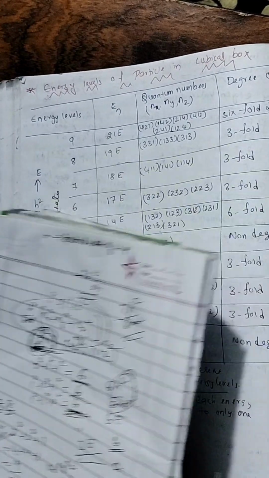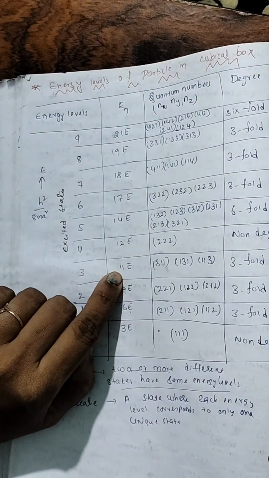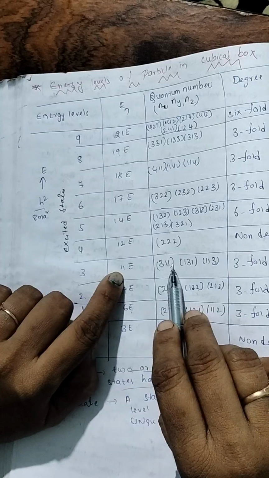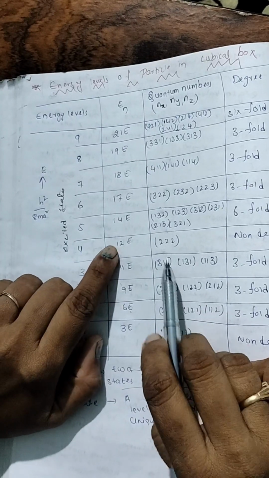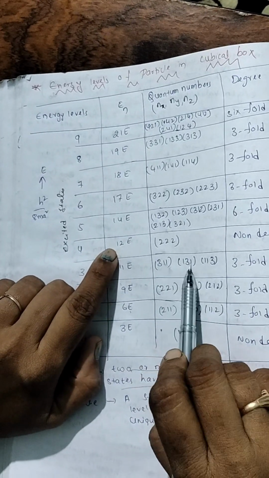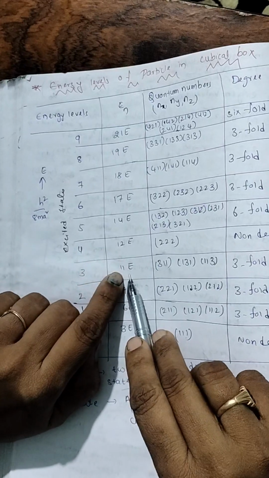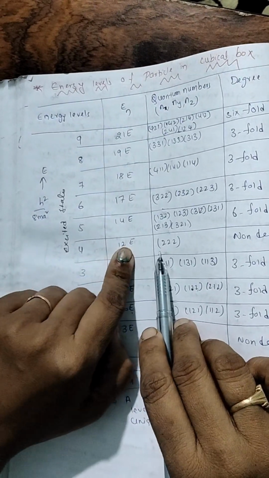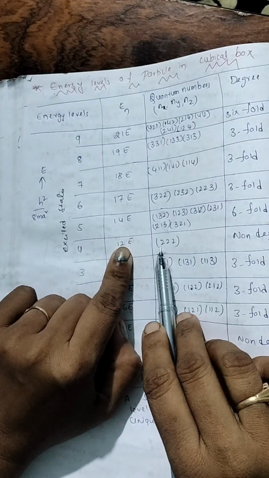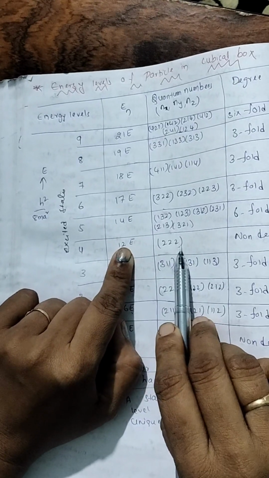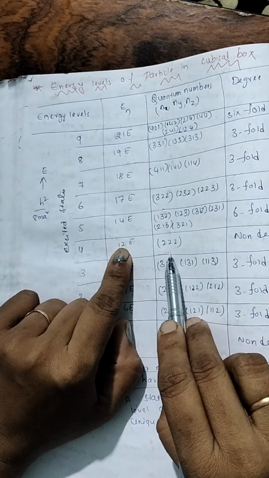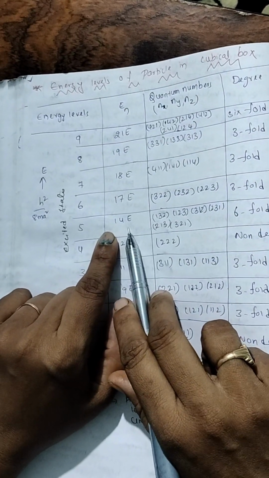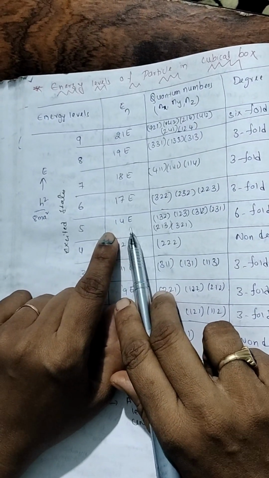So, following this, the next energy level is 3, 1, 1: 9 plus 1 plus 1, 11. In these three combinations, we will get 11. This is also threefold. Next, 12: 2, 2, 2, that is 4 plus 4 plus 4, 12. Non-degenerate, a unique set. Next, 13 we cannot get, because one of the quantum numbers has to be 0, which is impossible.